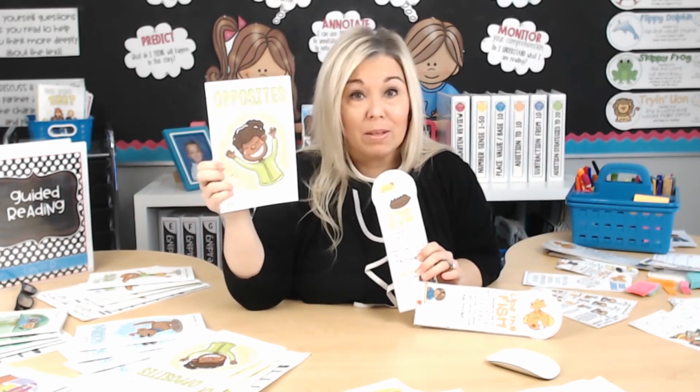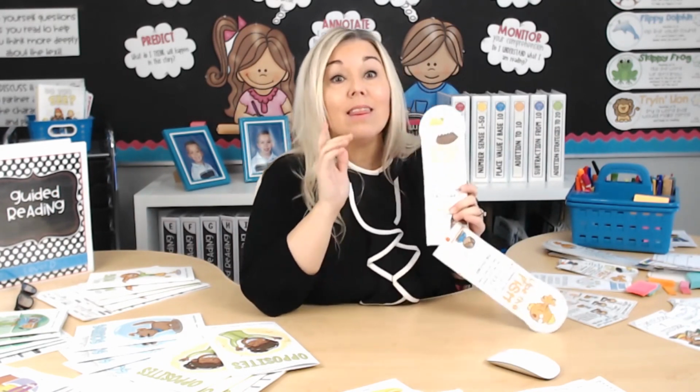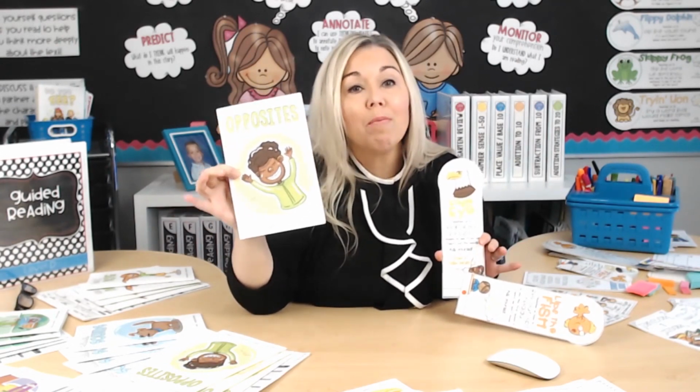This book is called Opposites. And we're going to introduce Eagle Eye first by having a discussion about how eagles have excellent eyesight, just like them. And you're going to explain that their new friend, Eagle Eye, loves to look really, really closely at the pictures on the page of a book that he's reading to help him figure out the words on the page. So tell them that when they're reading a new book, they should use their eagle eyes to look at the pictures because the pictures will help them understand the words on the page.